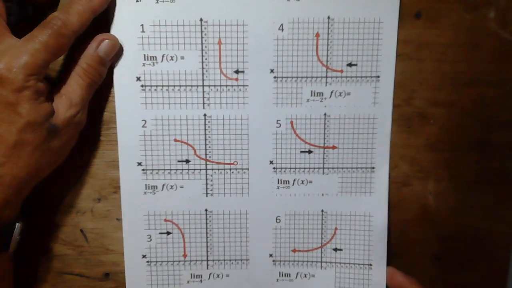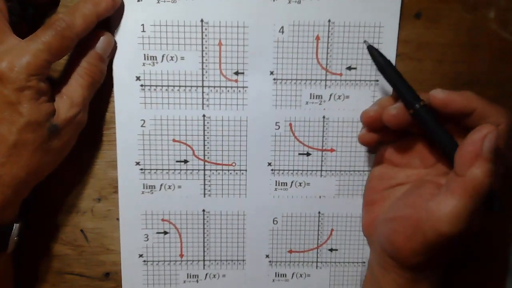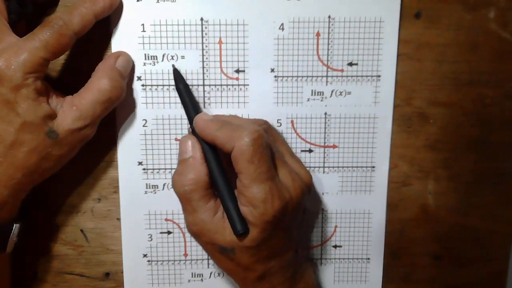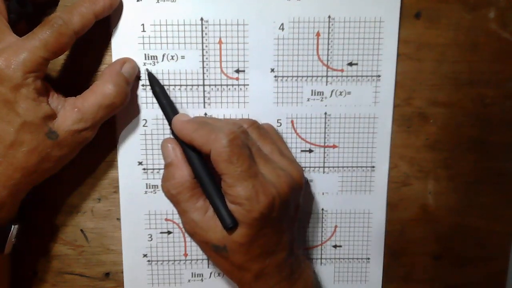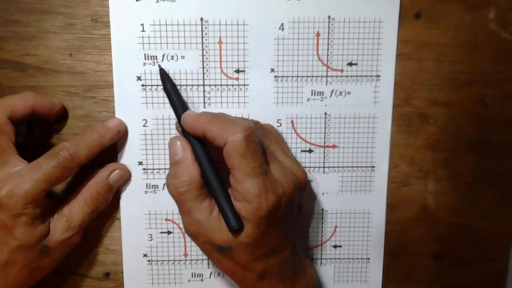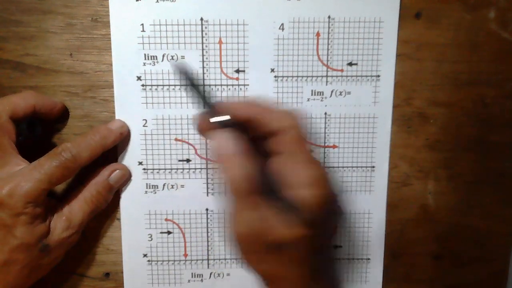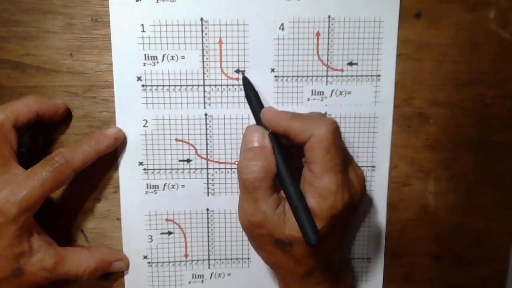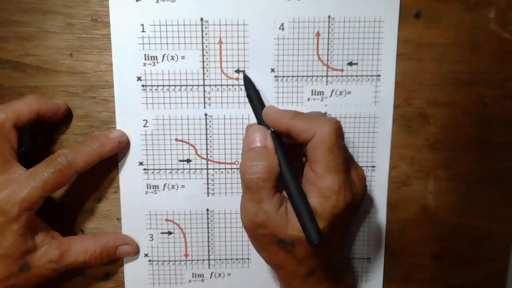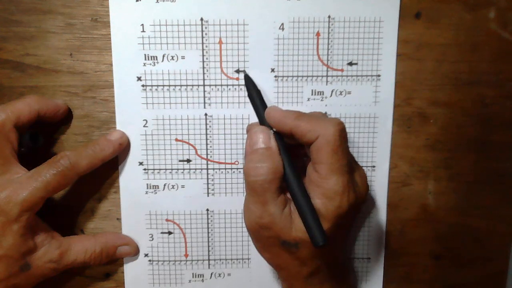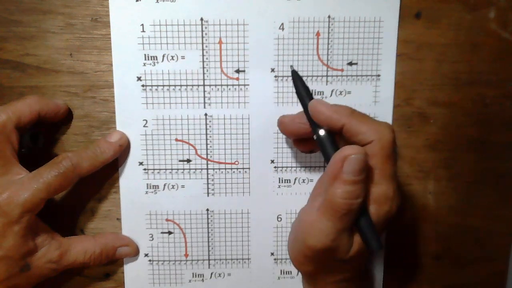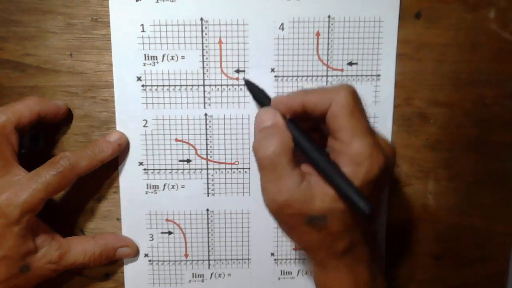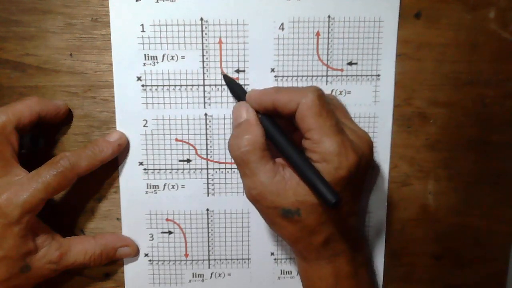Now, take a look at these examples. Number 1. The limit of a function as x approaches 3 from the positive side. Now look at the black arrow. It indicates that the direction of x is going from the right side, and this is what we call the positive side, approaching 3.